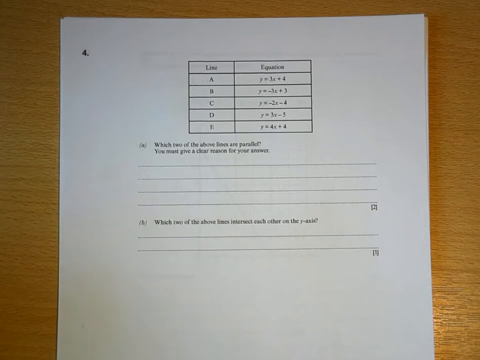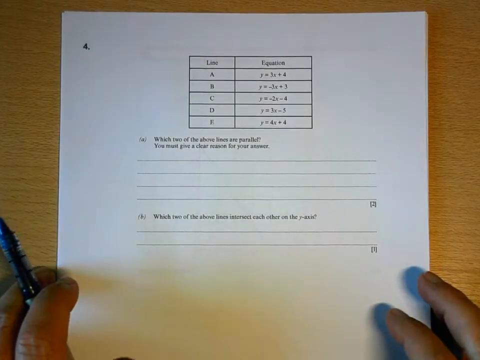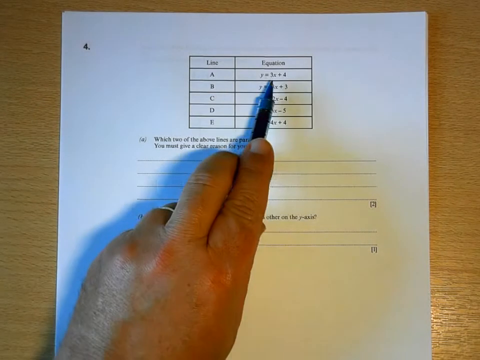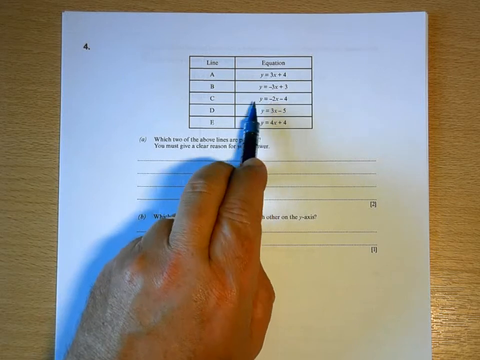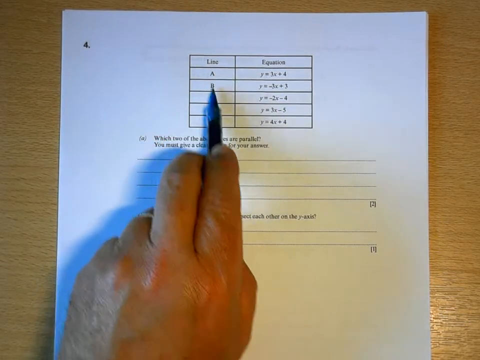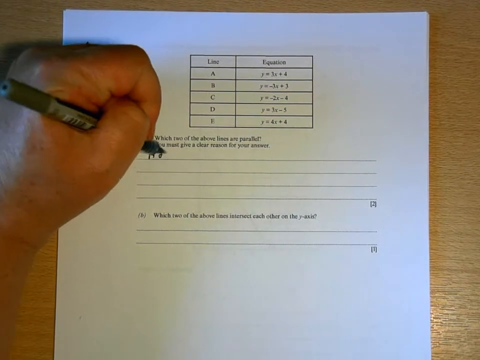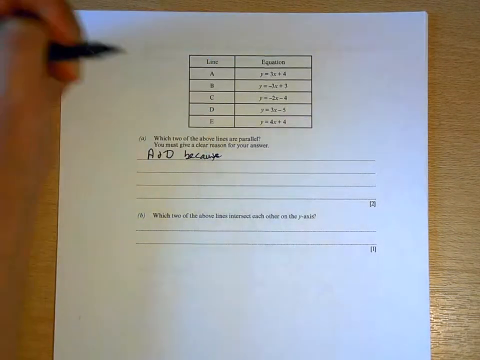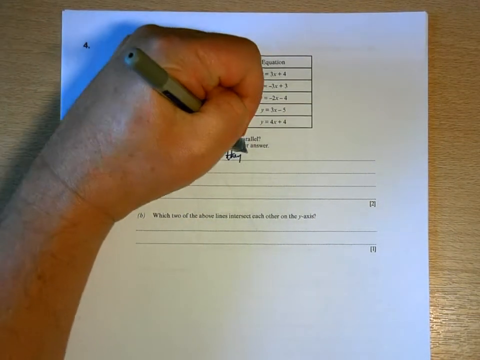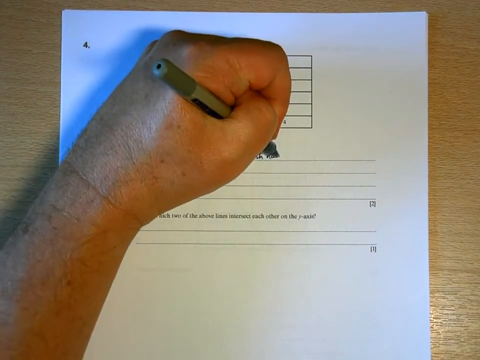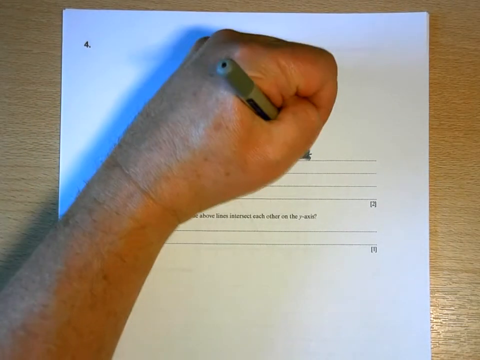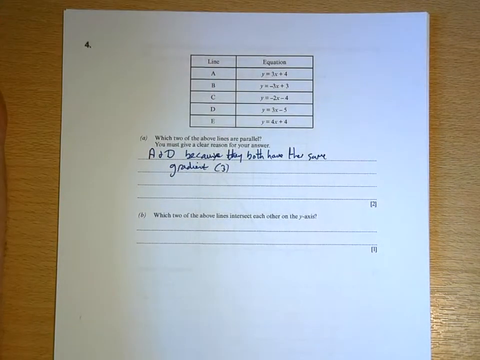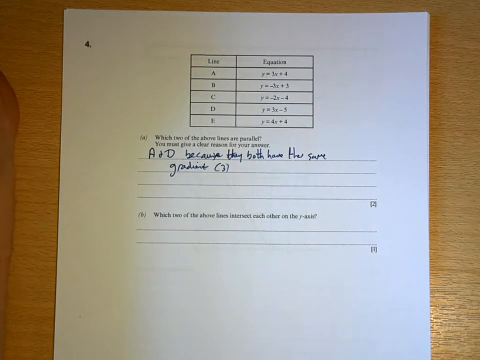Question 4. Which of the two lines are parallel? Give a clear reason for your answer. So we're looking for the two lines with the same gradient. That's got a gradient of 3, negative 3, negative 2. That's got a gradient of 3. So it's A and D, because they both have the same gradient, and that gradient is 3.